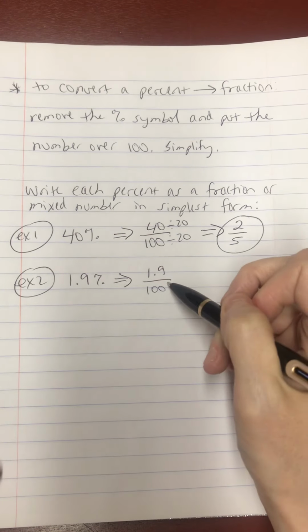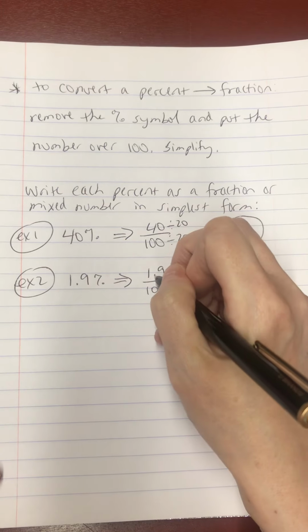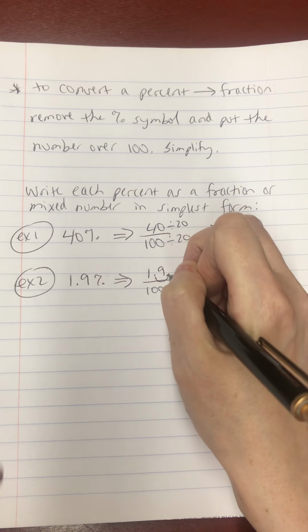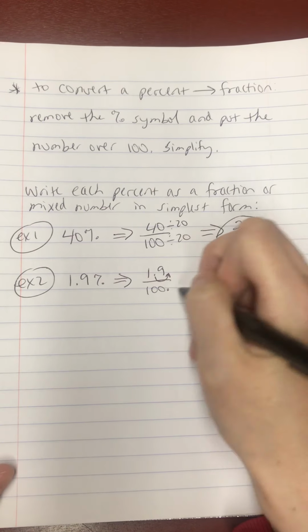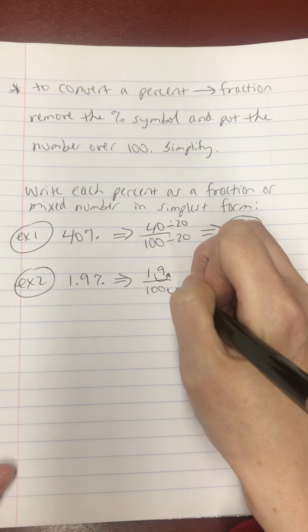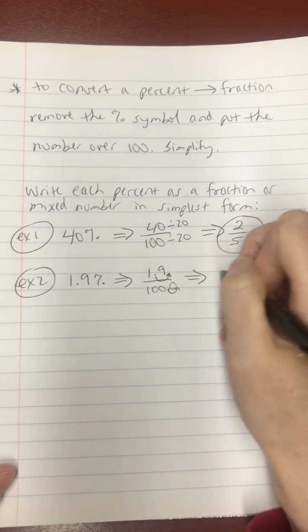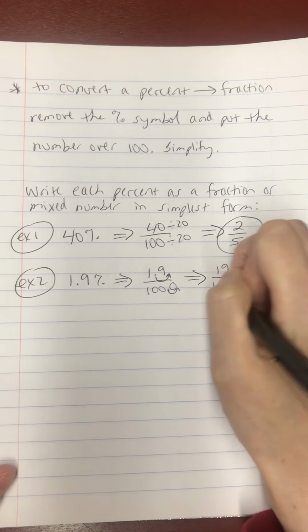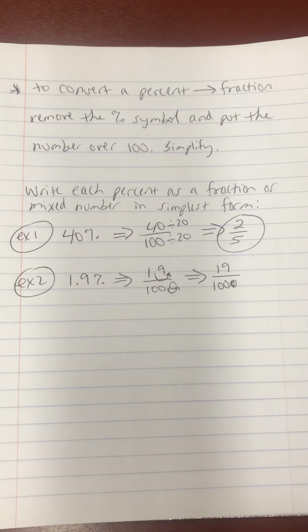And in this case, there is no decimal in this number. There's only a decimal here. So we're going to have to move this decimal all the way to the end of the number. So just one place to the right. And whatever you do on the top, you have to do on the bottom. So this decimal is right here right now. So we're going to move it one place to the right as well, which means we have to add a 0. So really, this turns into 19 over 1,000.